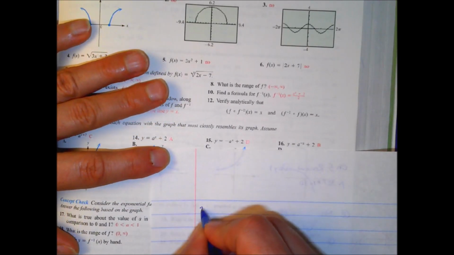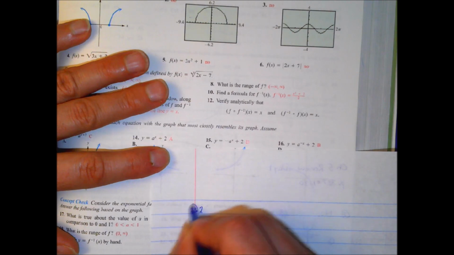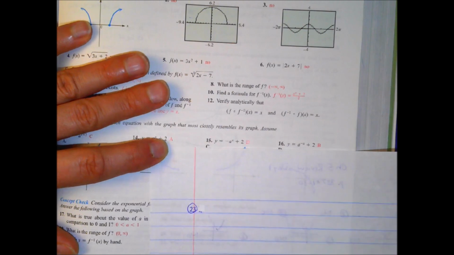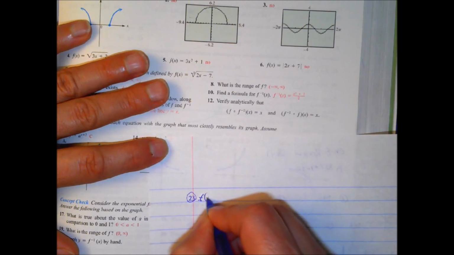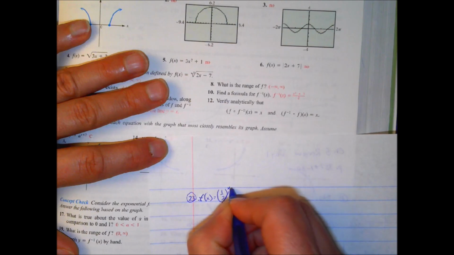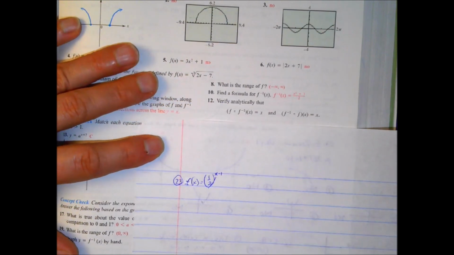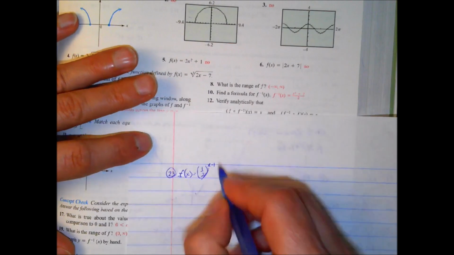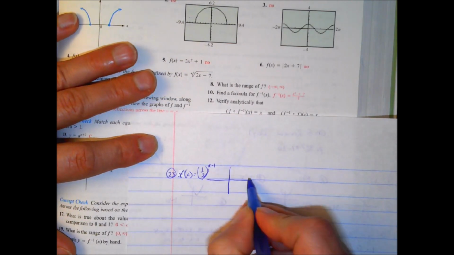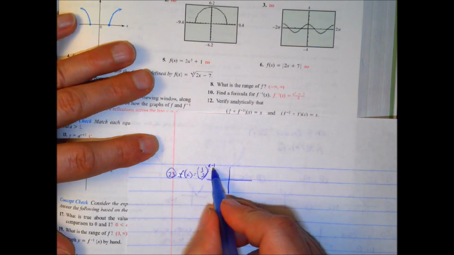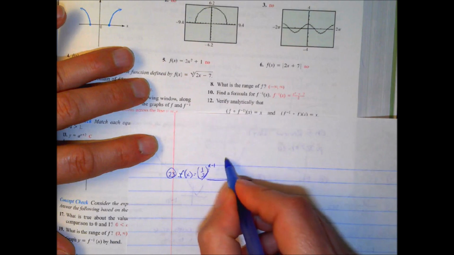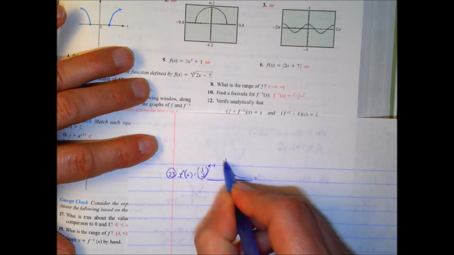F of x is equal to negative 4 to the x. Okay, 4 to the x is exponential growth, but it's negative in the front. So instead of being here, it's reflected across this axis here, so it's going to look like this. Domain, once again, all the way here, all the way here. Range, our asymptote didn't move anywhere, but the graph is now below it, so our y's are less than 0, or from negative infinity to 0.